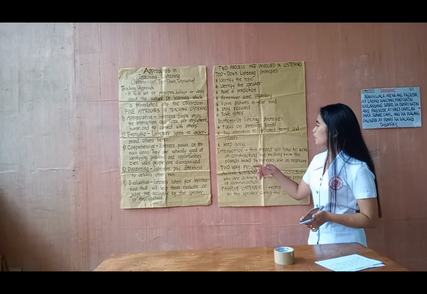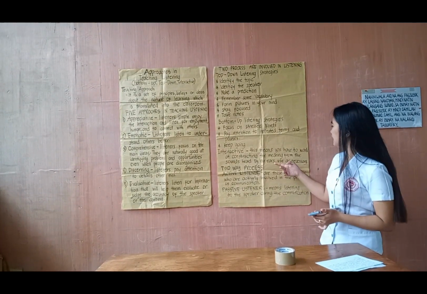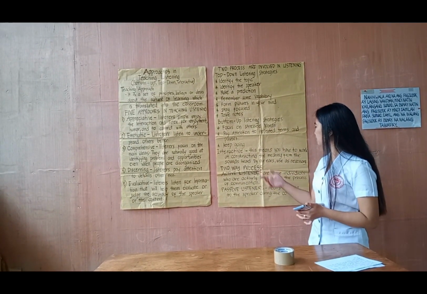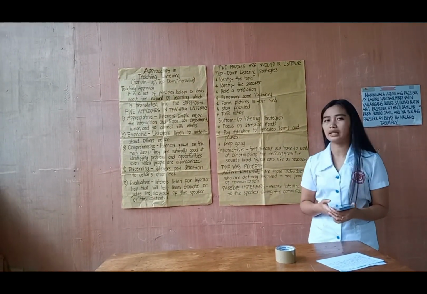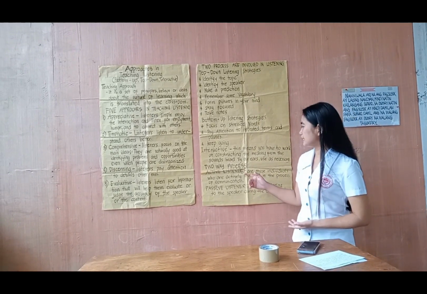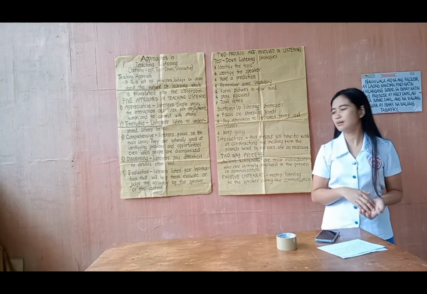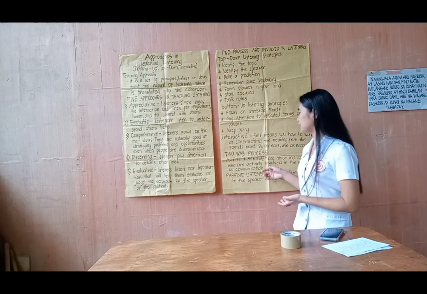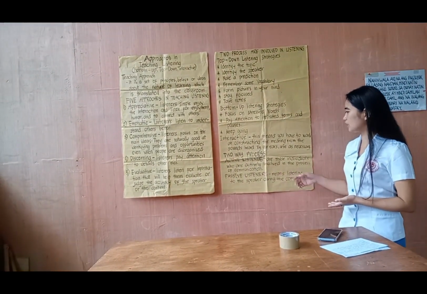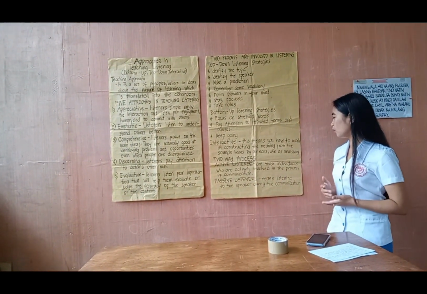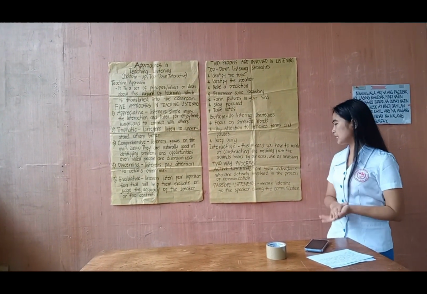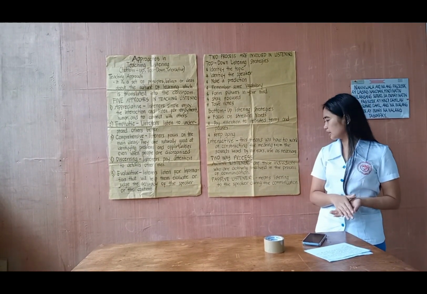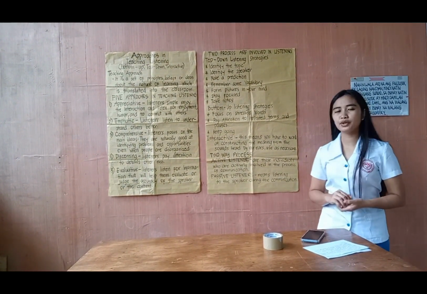And let's proceed to what is interactive. This means you have to work at constructing the meaning from the sounds heard by our ears as necessary. And there are two ways in the process of interactive listening: the active listeners and the passive listeners. First, what are active listeners? Active listeners are those individuals who are actively involved in the process of communication. The second one is passive listener, which means listening to the speaker during the communication.